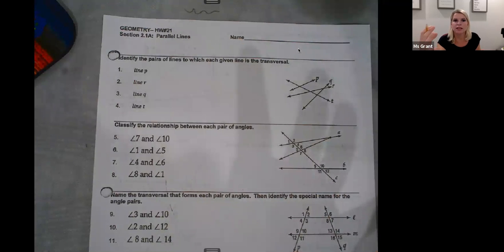But there are other geometry teachers that would say that 7 and 10 are alternate interior angles. 1 and 5 could also be said that they're corresponding, but the problem is they're not equal. And whenever we talk about corresponding angles, they should be equal. Whenever we use them in a proof, they're equal. So that's an issue that we have with 1 and 5.